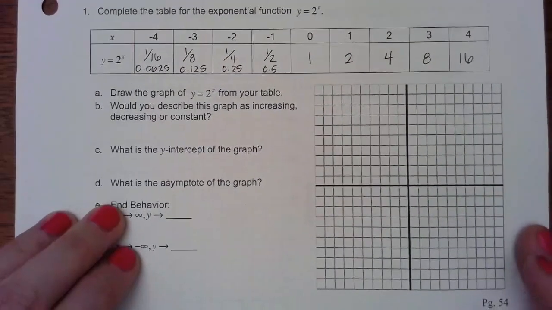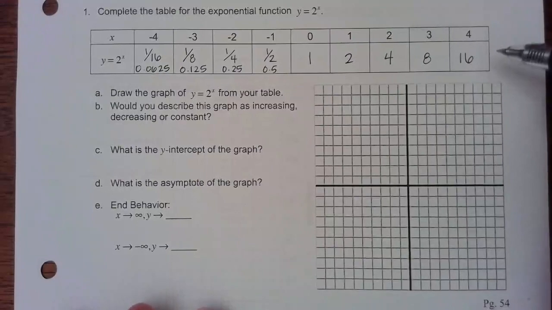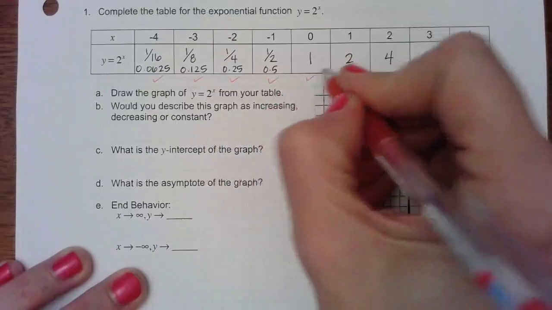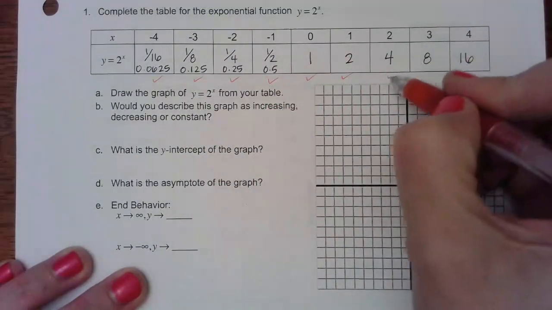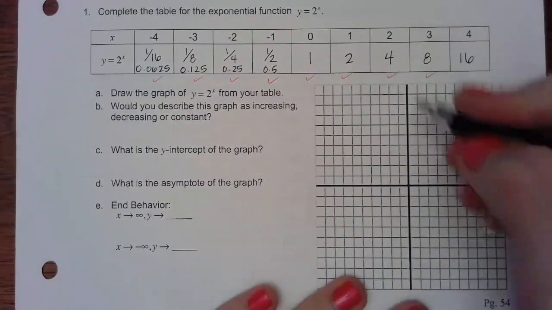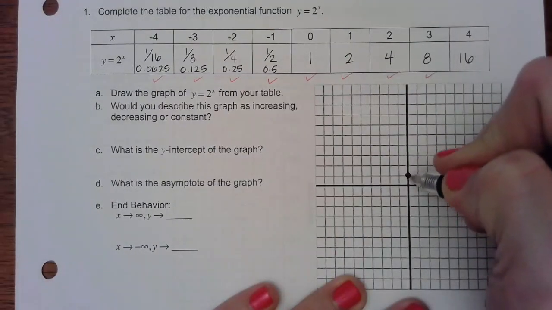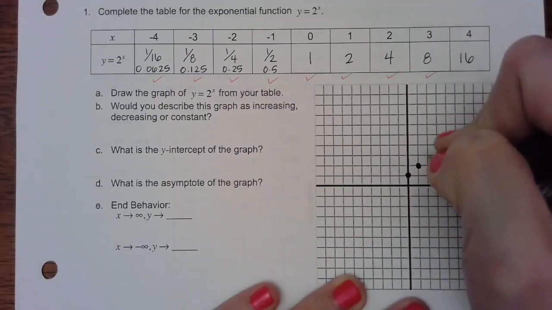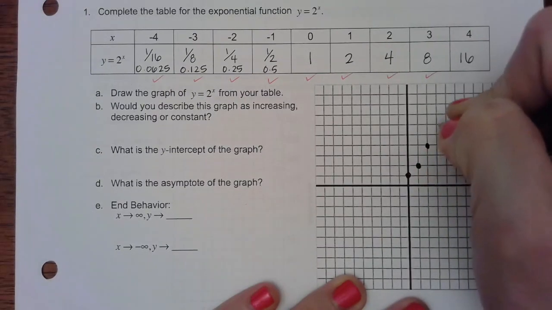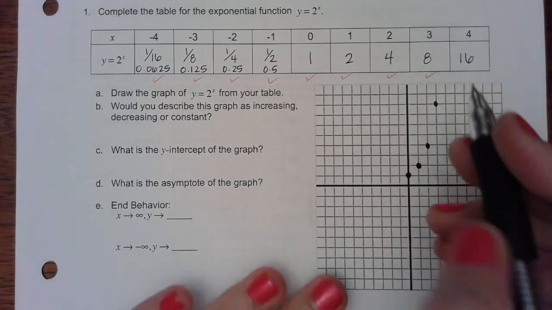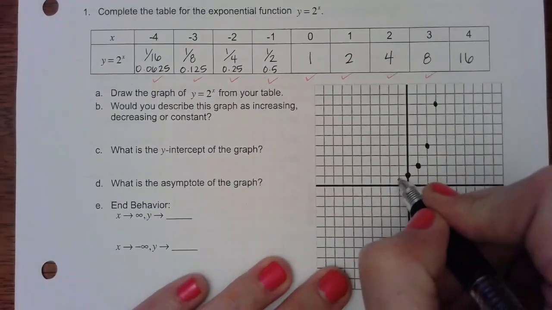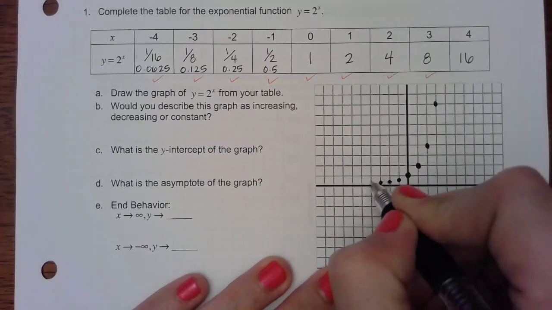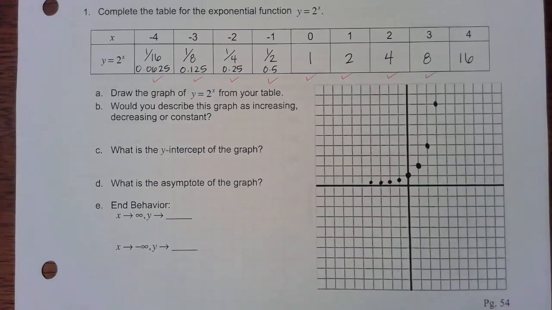So part A wants us to draw the graph. A couple of these points are going to be too big to fit on the graph. I'm able to fit all of the really small ones, and it looks like my graph goes up to, I should probably be able to fit 8 on there. I always do the 0 first. So 0 goes with 1, 1 goes with 2, 2 goes with 4, 3 goes with 8. And then over here, -1 goes with 1/2, -2 goes with 1/4, and then these ones you can't even put exactly in the right spot because they're just getting closer and closer to 0.